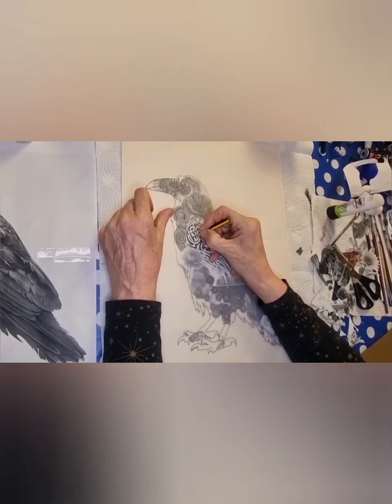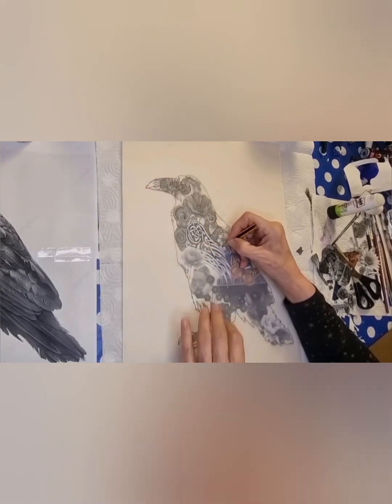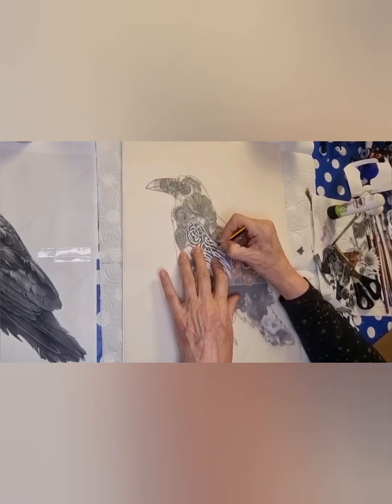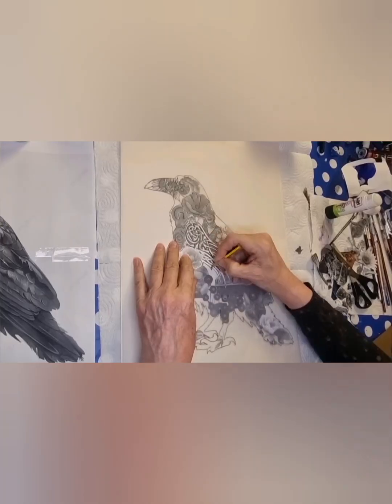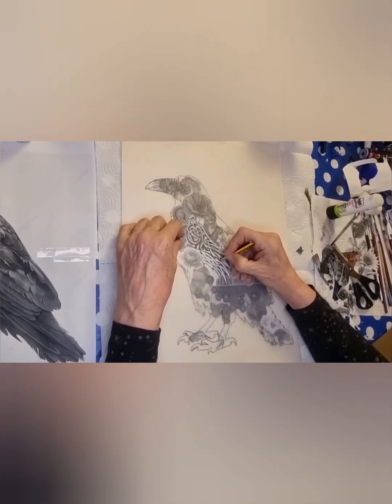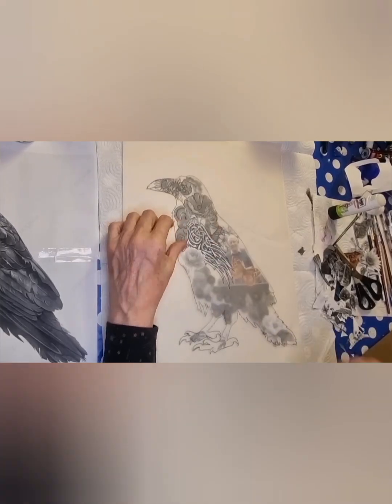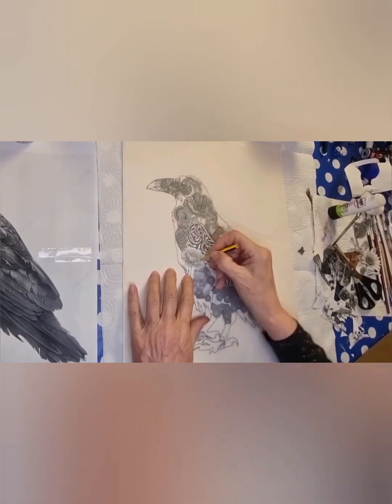So I'm just going over all the lines, especially this Celtic one. That one's quite difficult. I need to try and be accurate. And you just trace over everything. And then after I've traced them all, I'll flip it over.